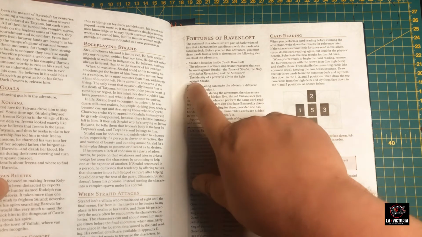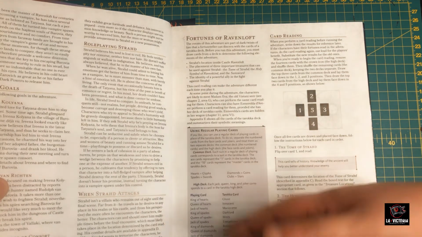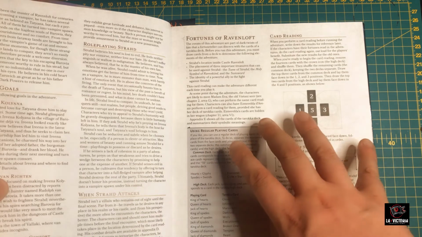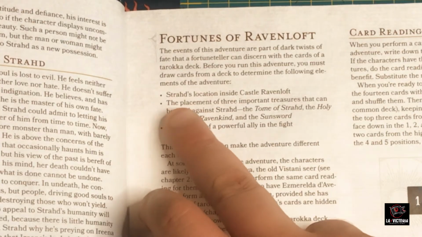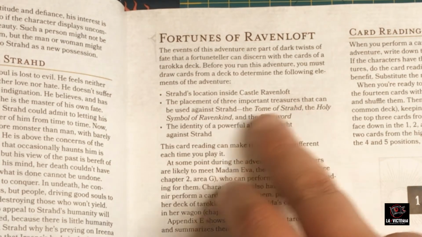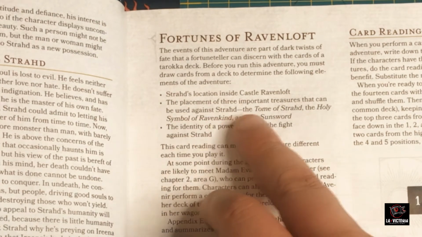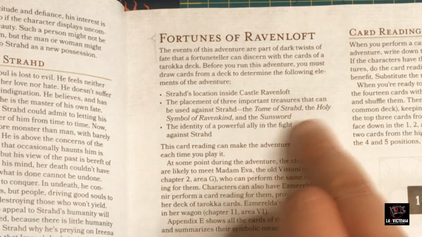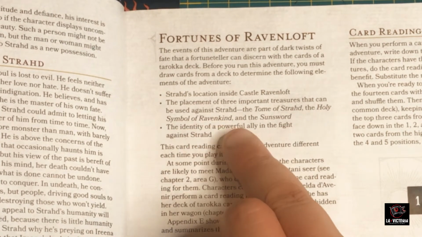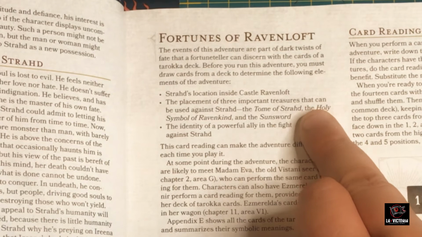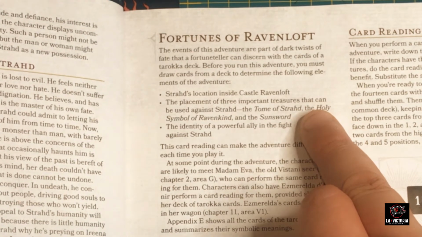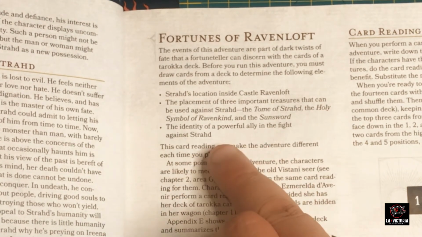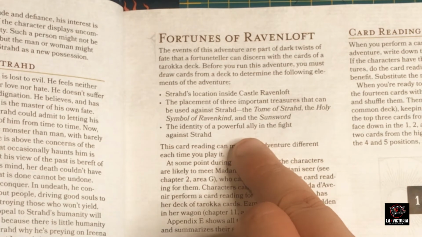But essentially, there's three elements that you determine from this reading. And they are Strahd's location inside of Castle Ravenloft, the placement of three important treasures that can be used against Strahd, the Tome of Strahd, the Holy Symbol of Ravenkind, and the Sun Sword. Very cool magical items. Also, the identity of a powerful ally in the fight against Strahd.